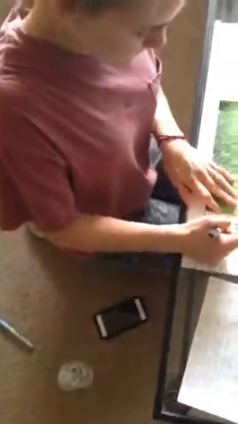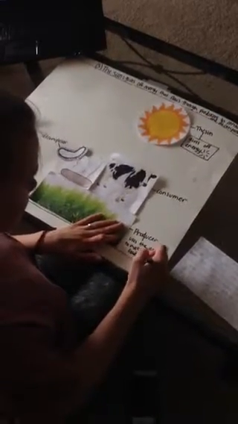Now we're going to move to our producer. And our producer uses the energy to make its food. So I'm going to draw a little sun so I know it uses the sun's energy.